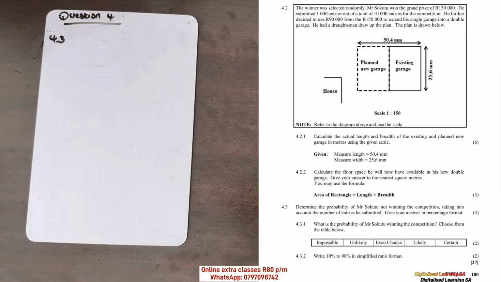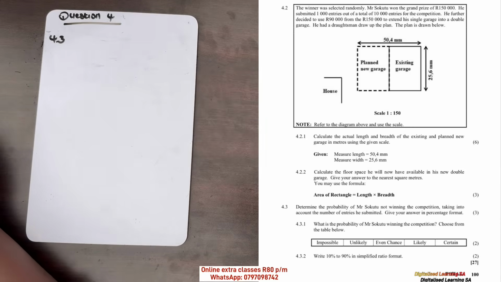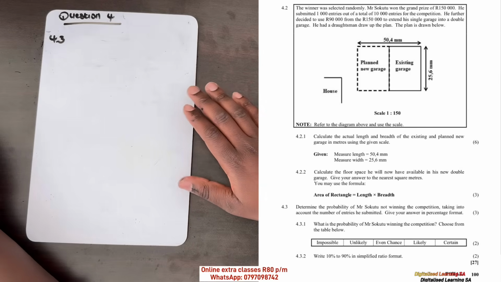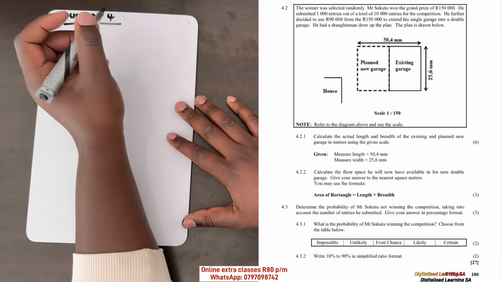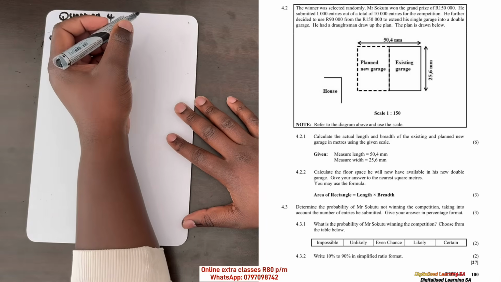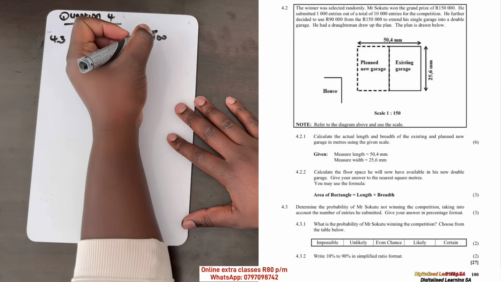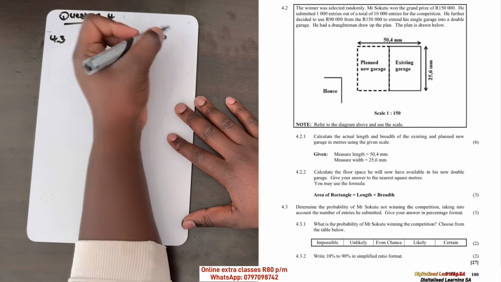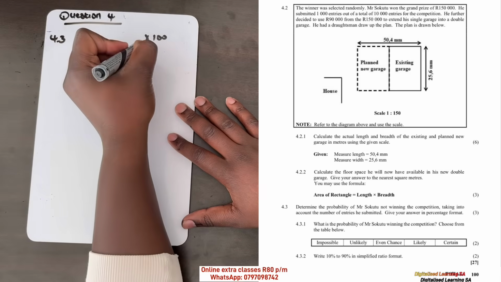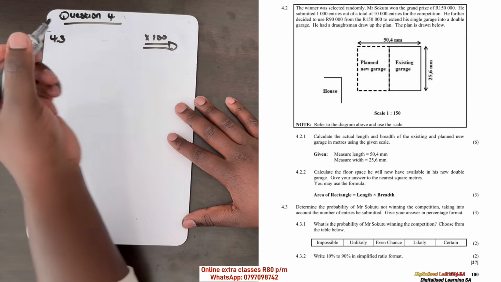So question 4.3 says determine the probability of Mr. Sokoto not winning the competition, taking into account the number of entries he submitted. Give your answer in a percentage format. Whenever you see give your answer in a percentage format, just know that you need to multiply by 100 so that the answer that you get is in a percentage form.